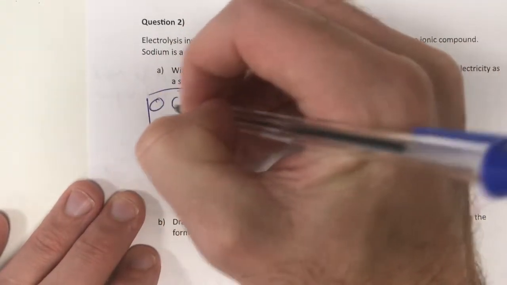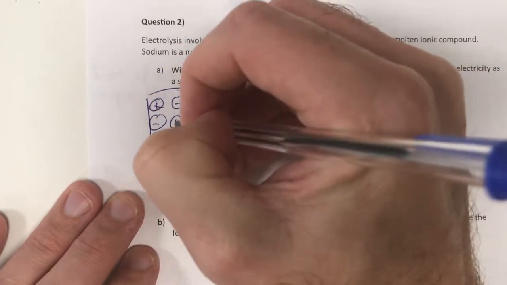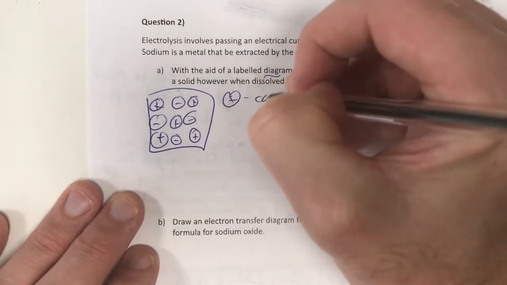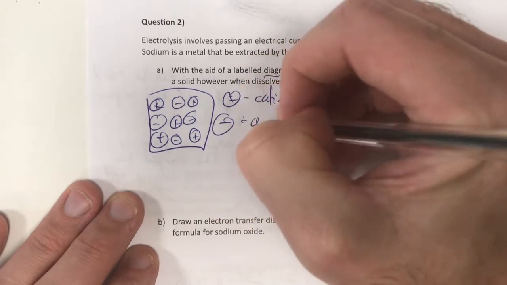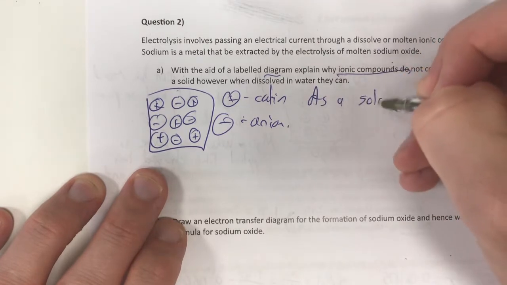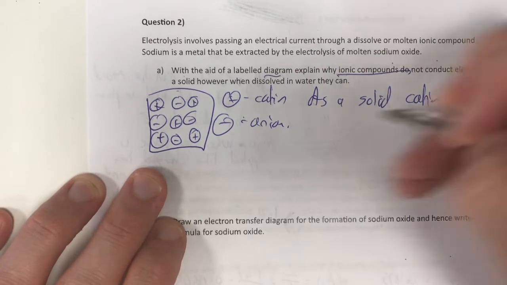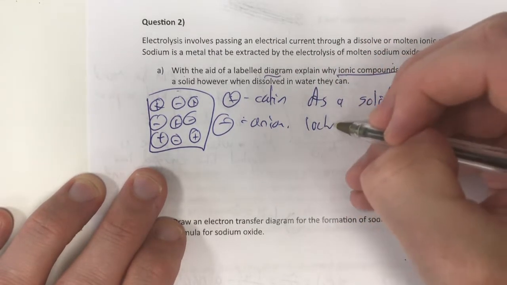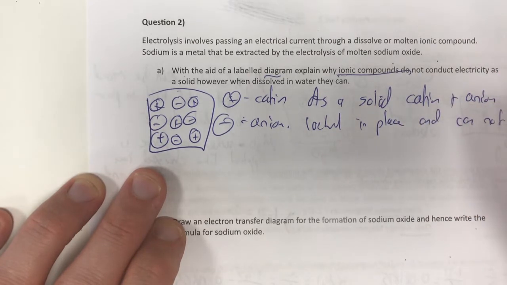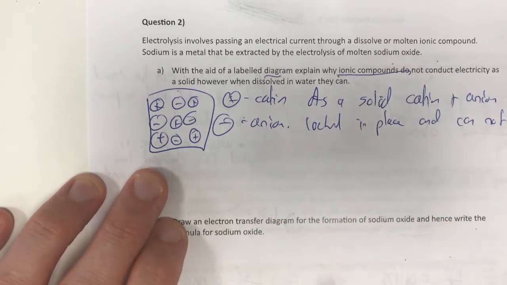So a diagram of ionic compounds shows you this, which is your cations and anions. Again, we want labelled, so therefore we want to say that that's a cation and that is an anion. All right, and as a solid, the cations and anions are locked in place and cannot move. And that's a go-to response for why they cannot conduct electricity as a solid.